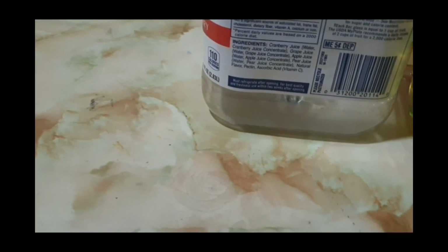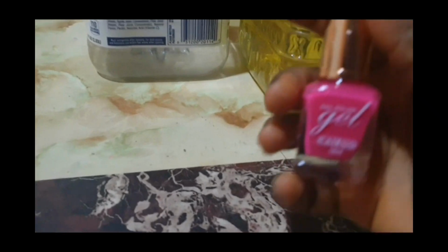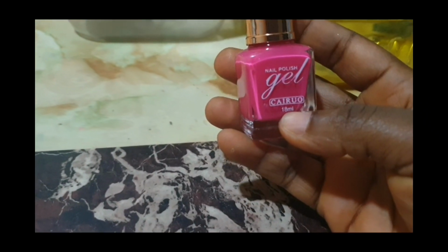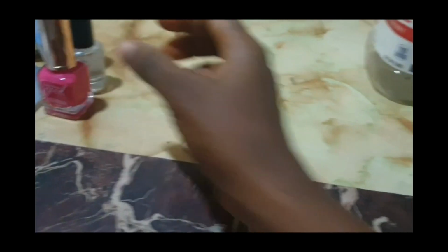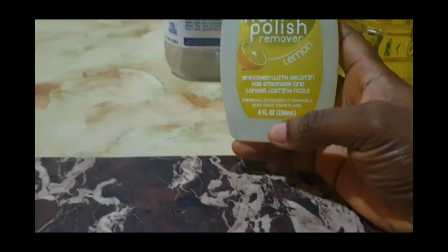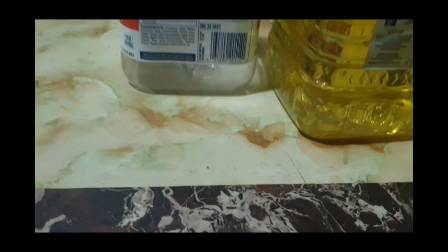Okay, we have another one. Let's see, will you be able to guess what it is? Okay, this should be easier to see. Yeah, there it is. It's colored. Okay, 18 ml. So it goes this way. Now, that is a nail polish. So it means I definitely need a nail polish remover. Okay, let's see. This is also 236 ml. There you go. Go to your ml group.